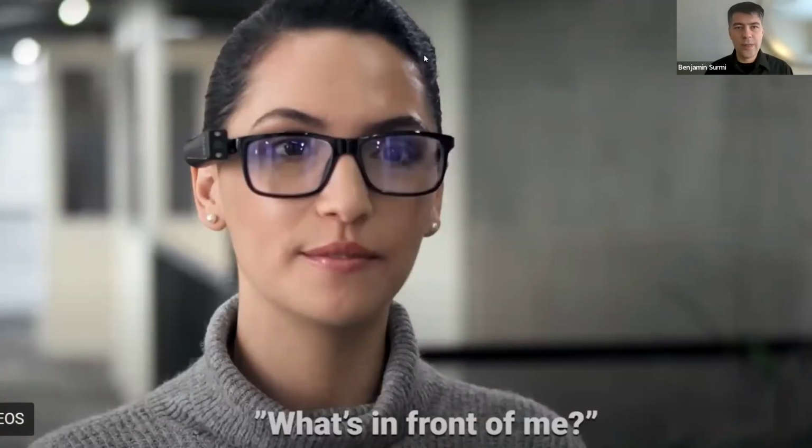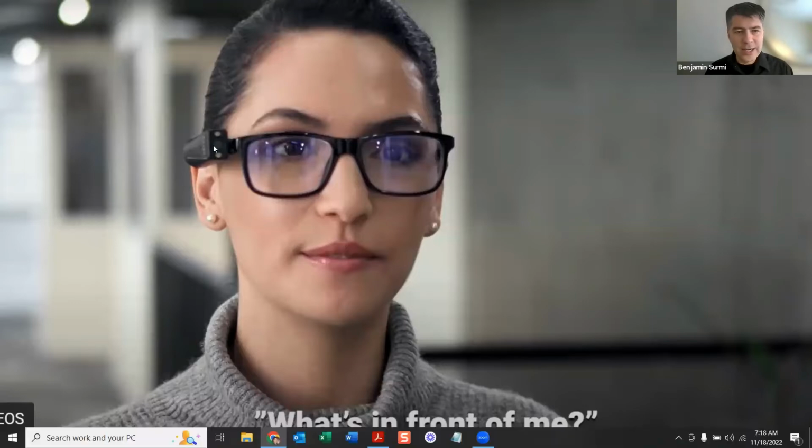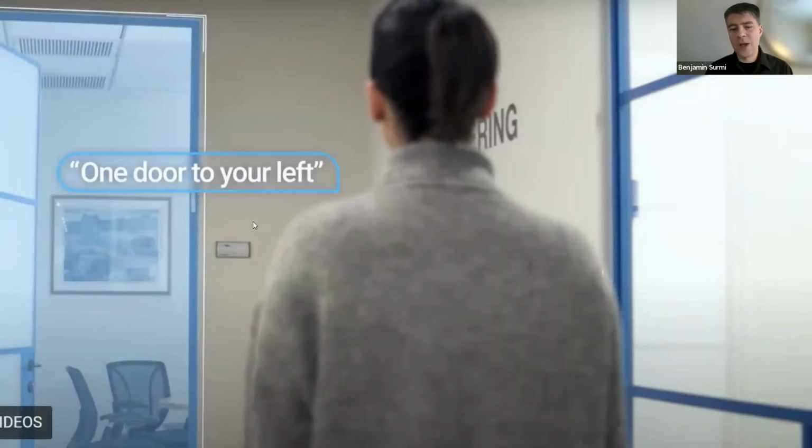This is a tool, they're glasses. These glasses have this little tiny camera, and you wear these glasses and you're able to ask it questions like, what's in front of me? And it will tell you, well, there's one door to your left, or there's a stop sign in front of you. So it can walk you through what you're seeing.